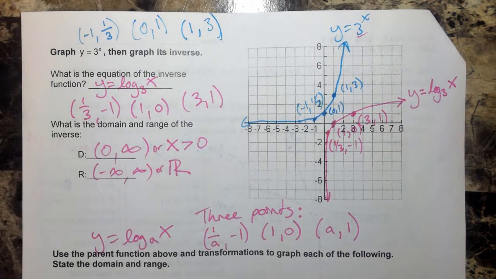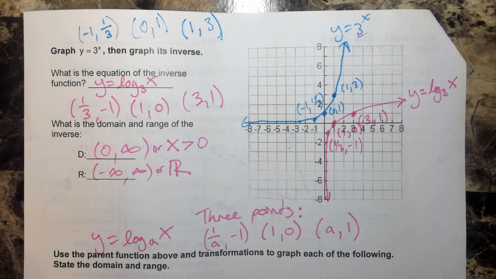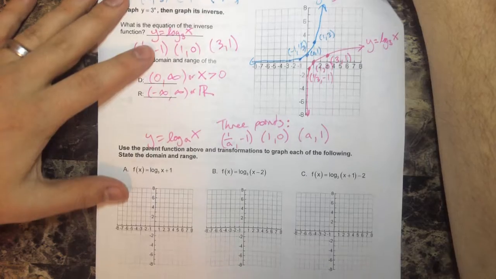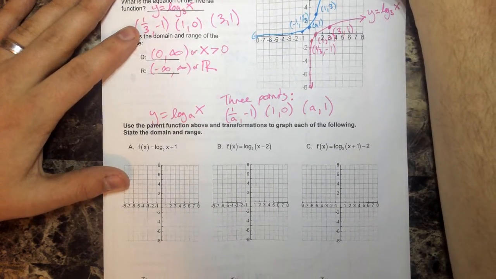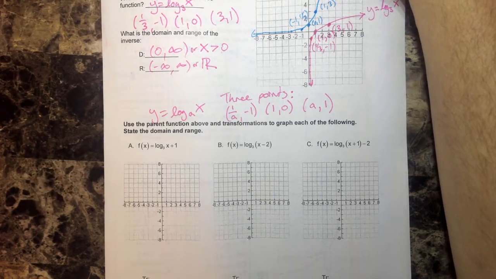Those would be your 3 points that you can use as a reference to get your parent function, and then you can shift them from there, because that's our next section: using those for shifts. Just like with the other ones, we can move it up, down, left, right.